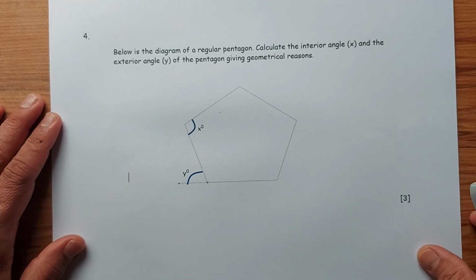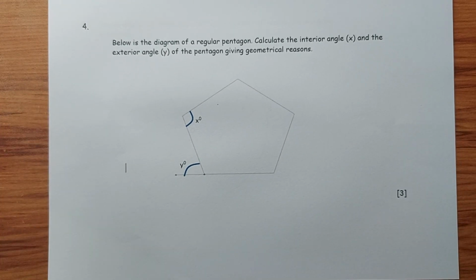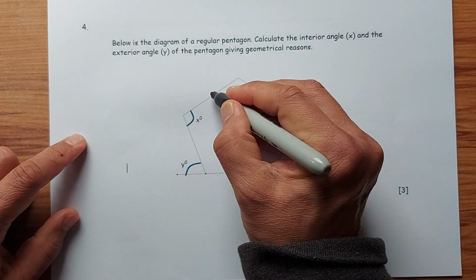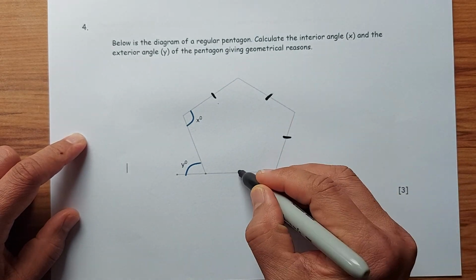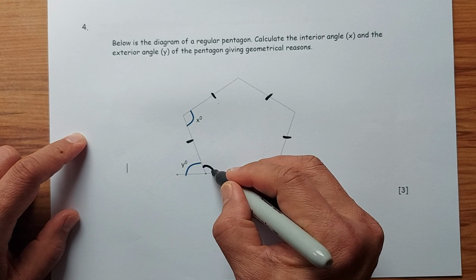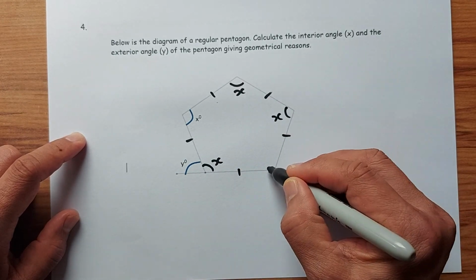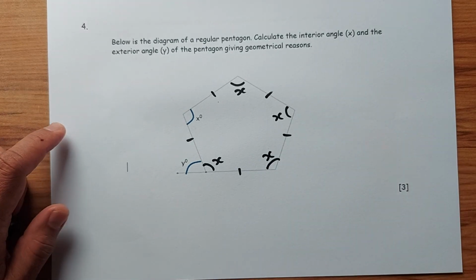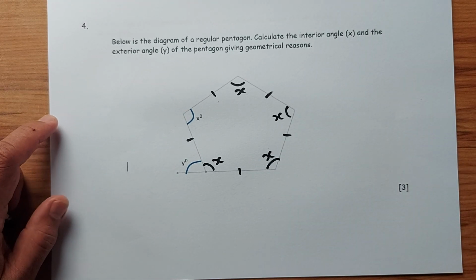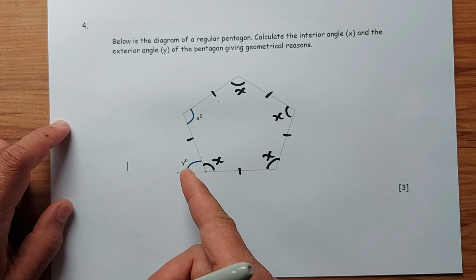Question 4 is a polygon theorem. So below is the diagram of a regular pentagon. A pentagon has 5 sides. Regular means they have the same side and they have the same angle. So every angle is going to be x. So that is what is meant by a regular pentagon. Okay. So next thing, calculate the interior angle x and the exterior angle y.